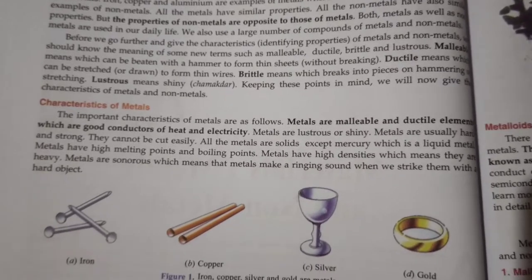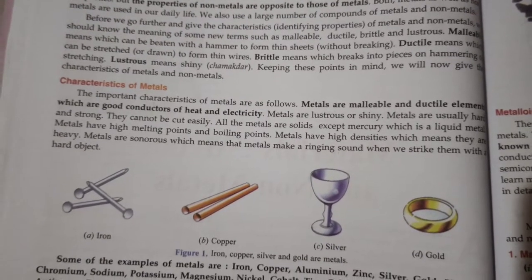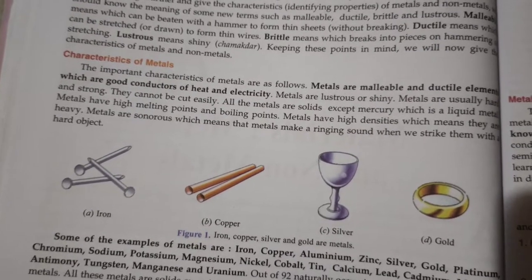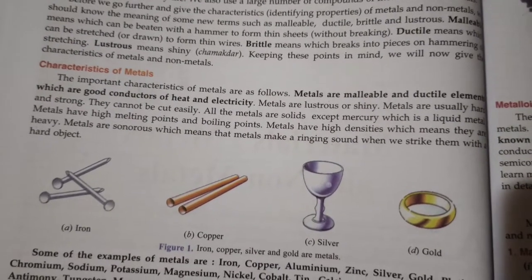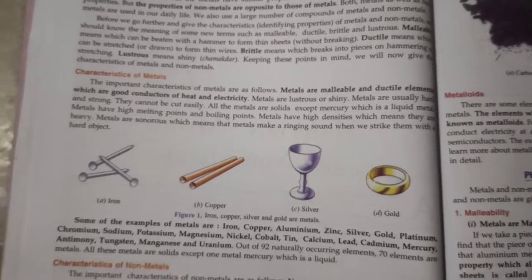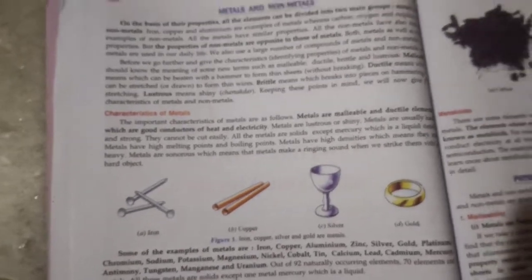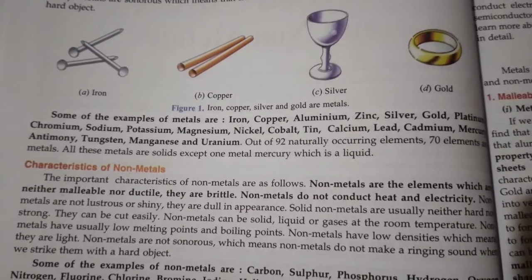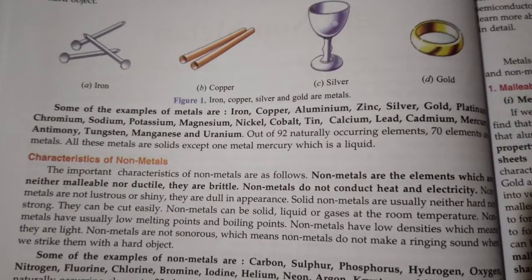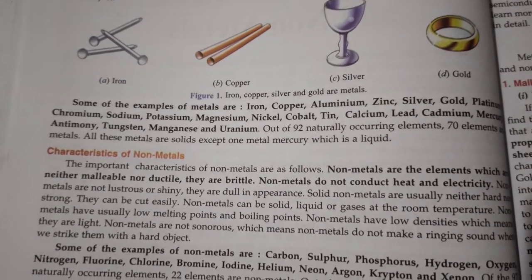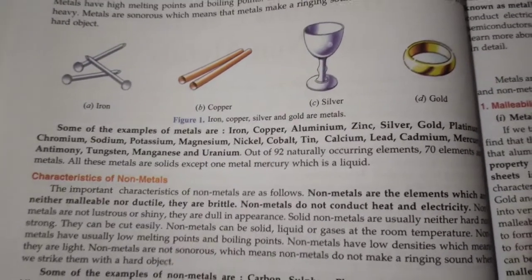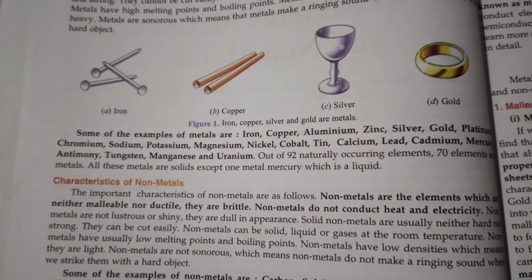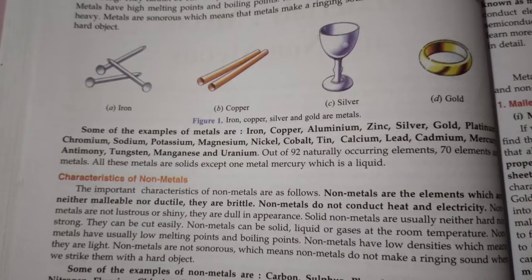Metals have high melting and boiling points. Metals have high density. Then they are sonorous, they produce a ringing sound. So these are the physical properties of metals. Then what are the examples of metals? Iron, copper, aluminium, zinc, gold, silver, platinum, etc. Out of 92 naturally occurring elements, 70 elements are metals. The remaining 22 elements are non-metals.